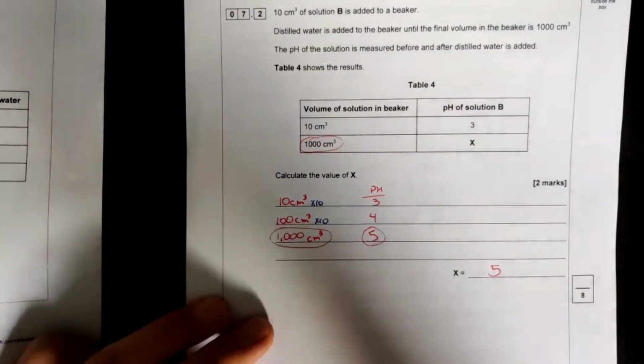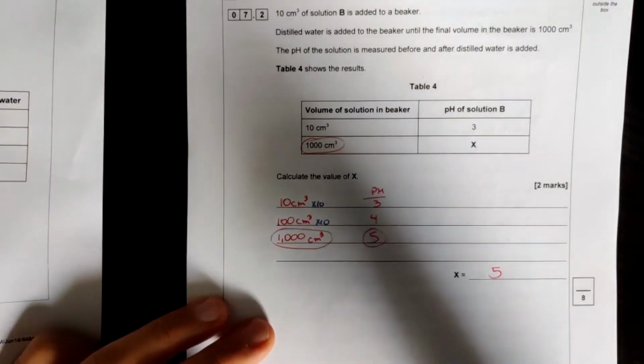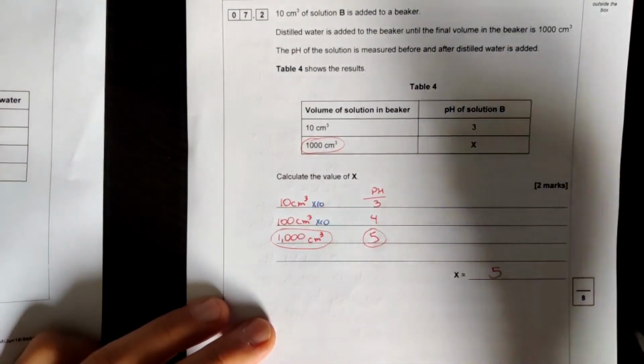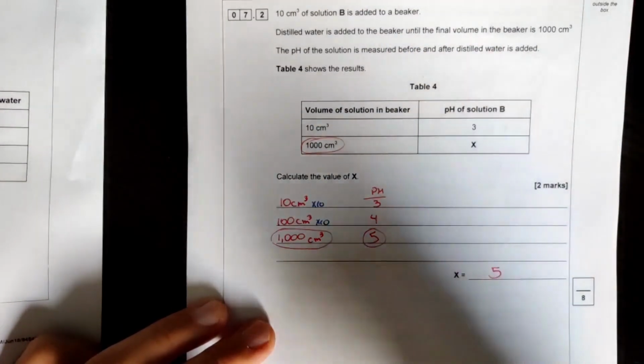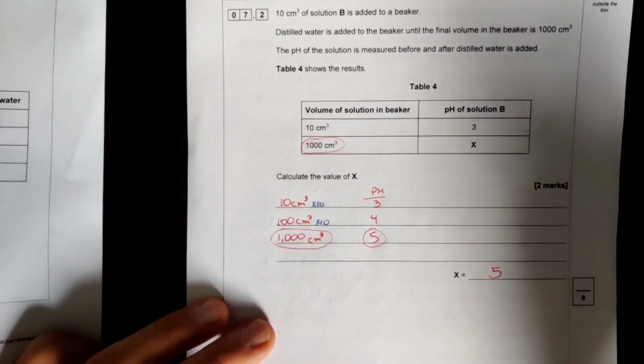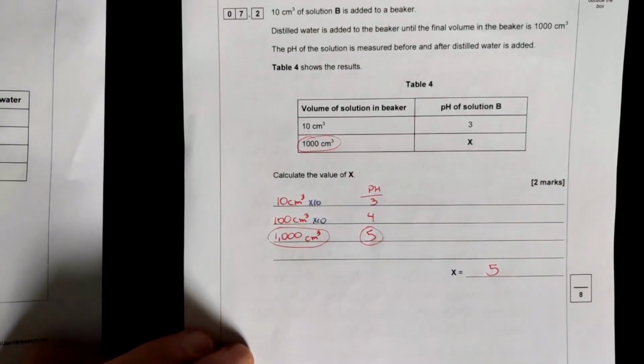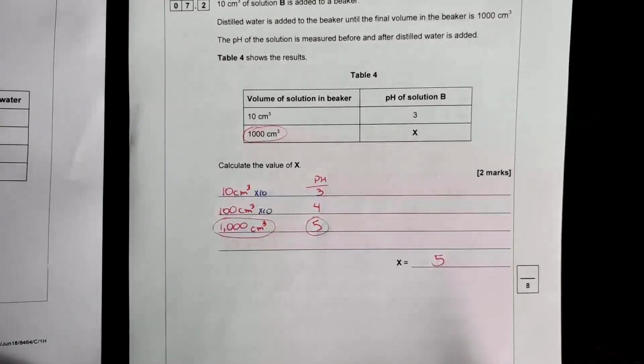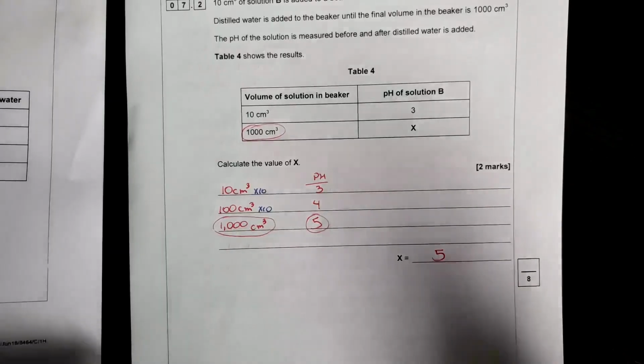Remember, every time the value increases by a factor of 10, it will increase the pH by 1. If it decreases by a factor of 10, it will decrease the pH by 1 as well. So there you have it. That is question 7.2. So click on the next video so we can have a look at question 8 to finalize this paper. See you in the next video.